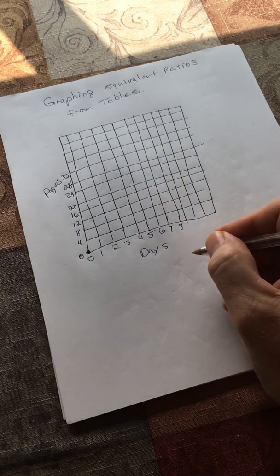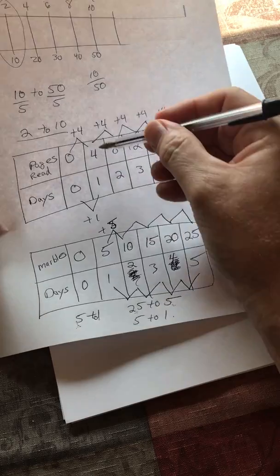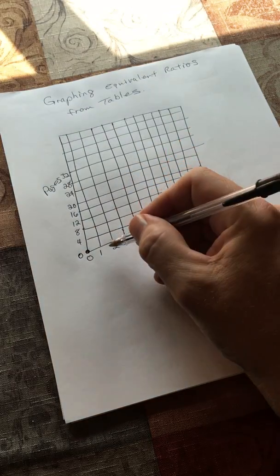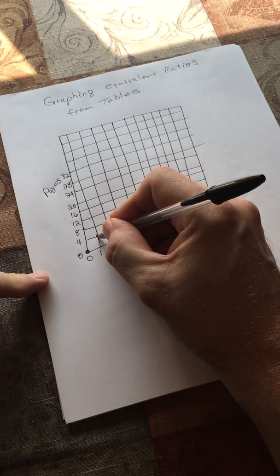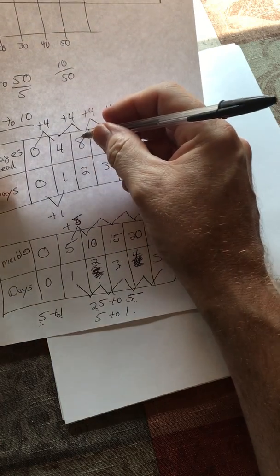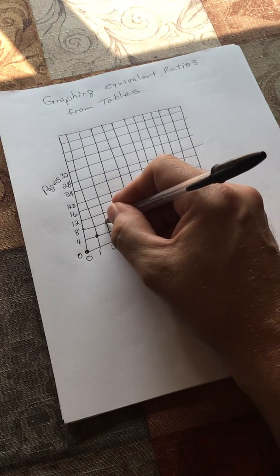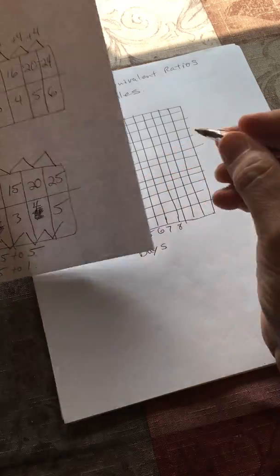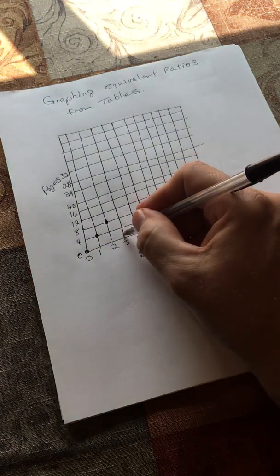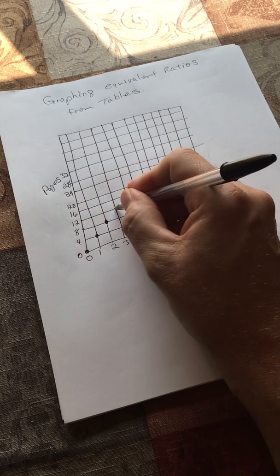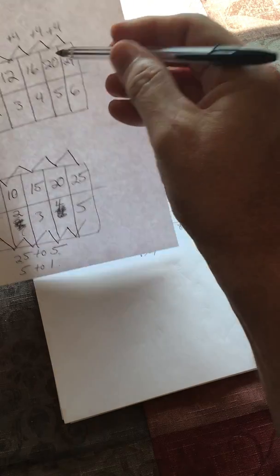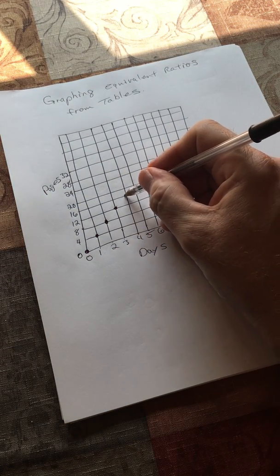Okay. So in the table, the next pair that we have is 1 day to 4 pages. And we'll put a dot there. For 2 days, we have 8 pages. So 2 days to 8 pages. I'll put a dot there. 3 days to 12 pages. So we follow it over and meet where they meet. We put a dot there. 4 days, 16 pages.